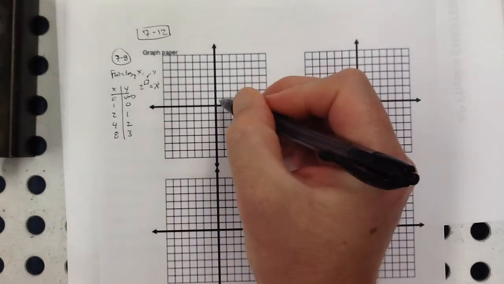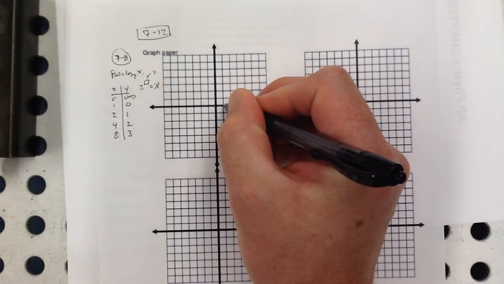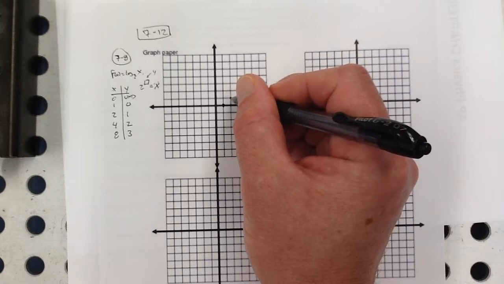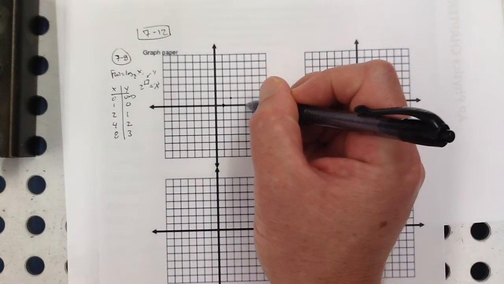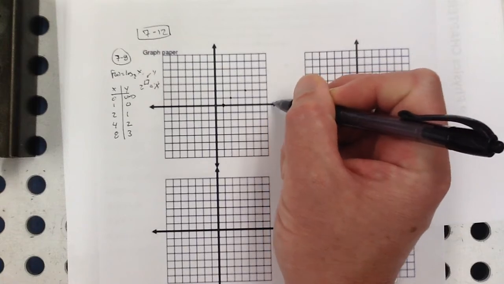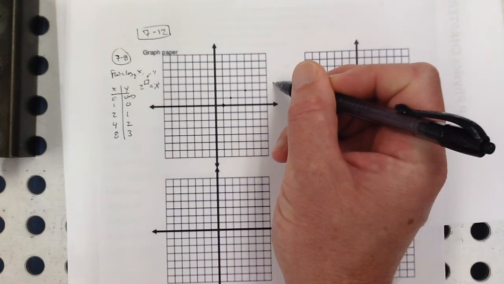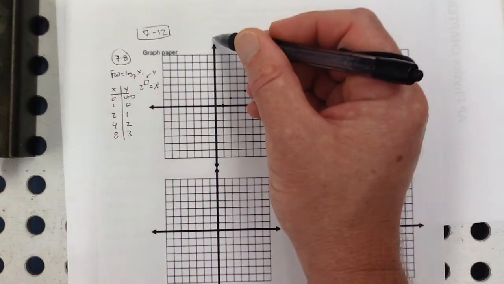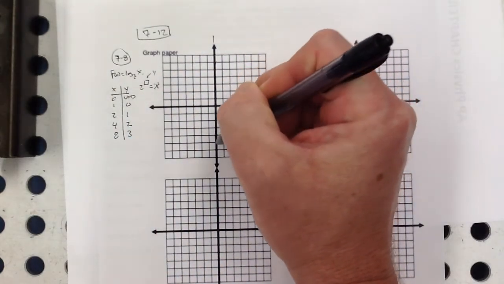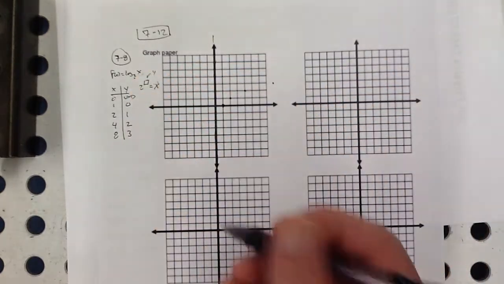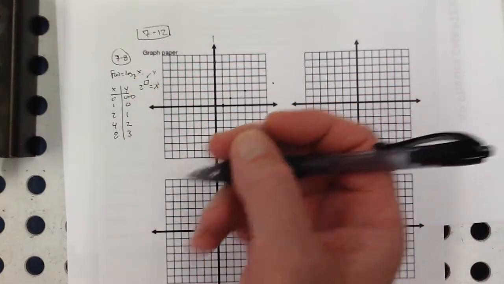So I got the point 1, 0. I've got the point 2, 1, 4, 2, and 1, 2, 3, 4, 5, 6, 7. So 8 would be right about there. And then what happens, I can't plug in 0. That's actually an asymptote there.